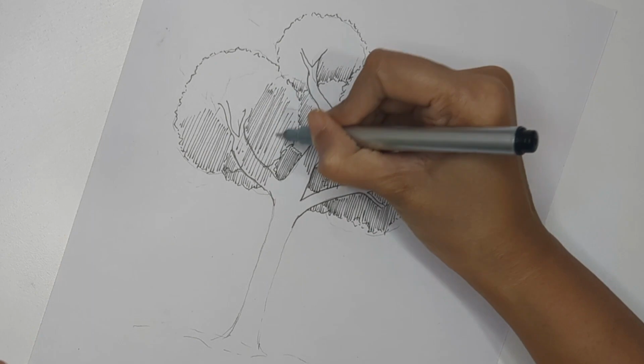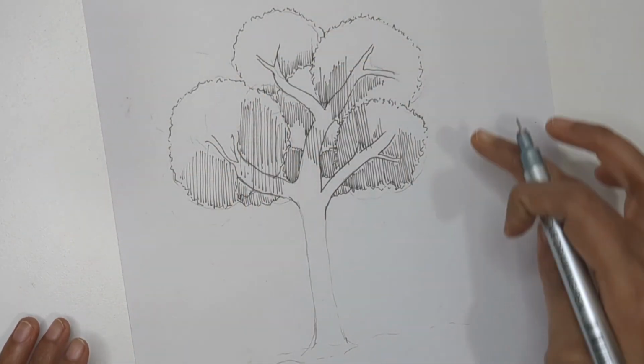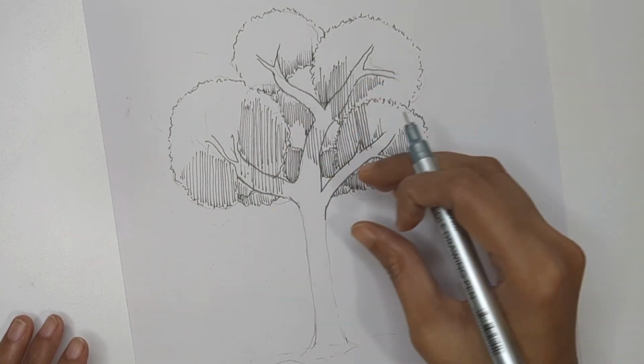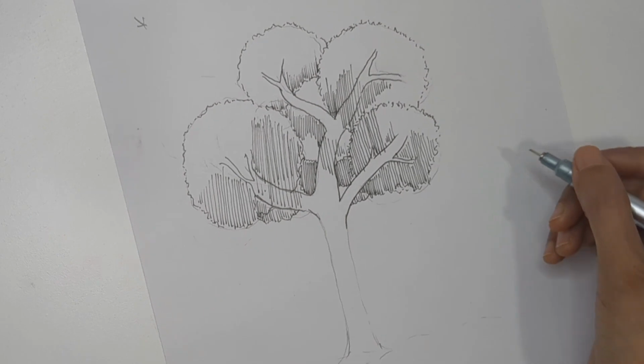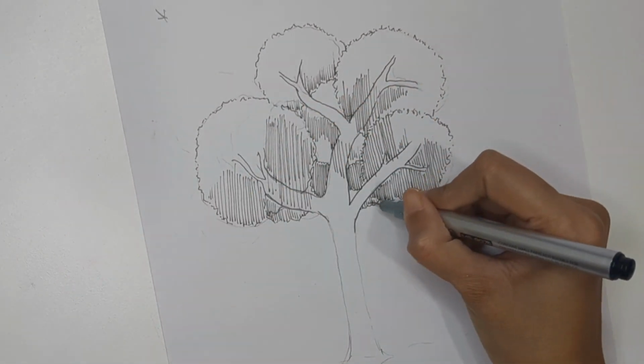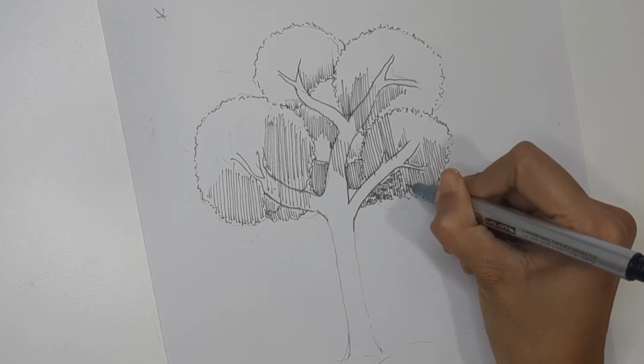Now start creating random pattern like we have created edges, and start adding these random patterns into your section. I'm going to create these random patterns which replicate the leaf in our case throughout the area.